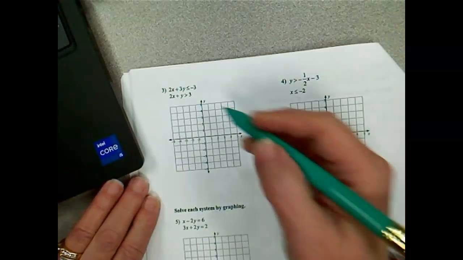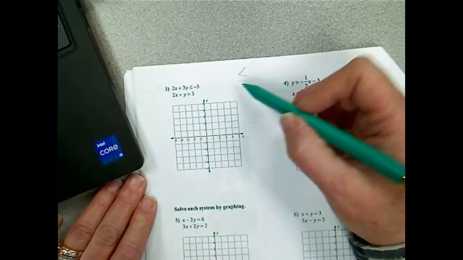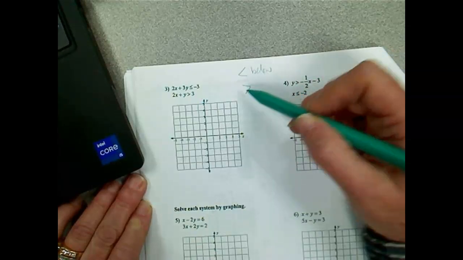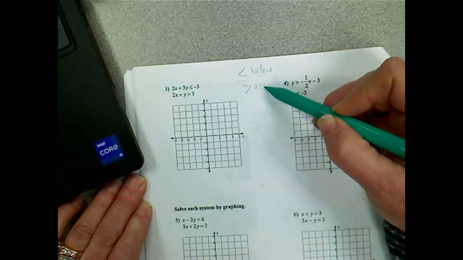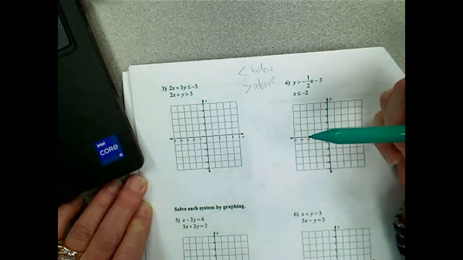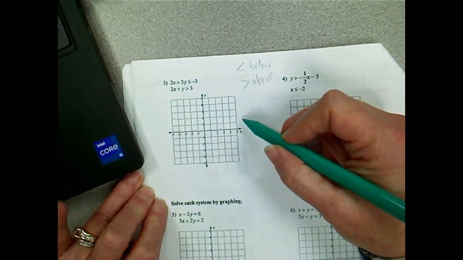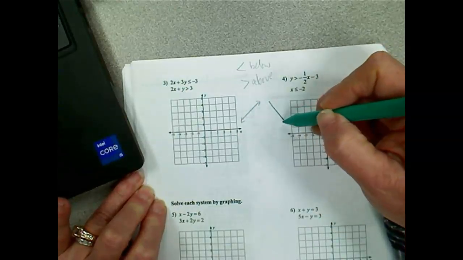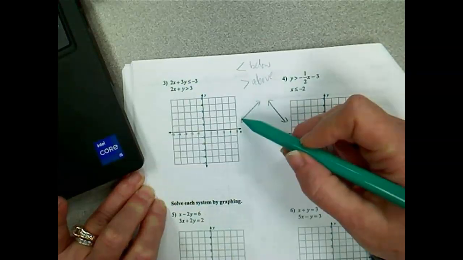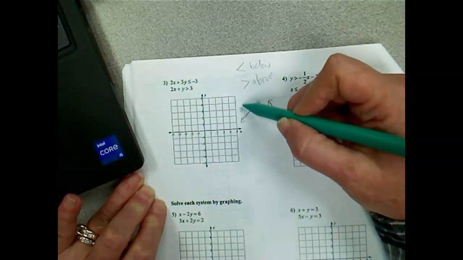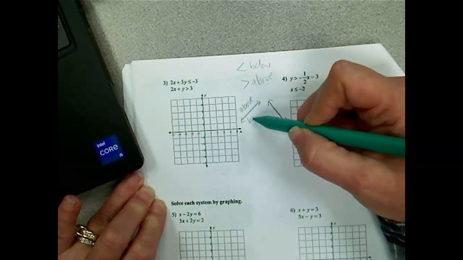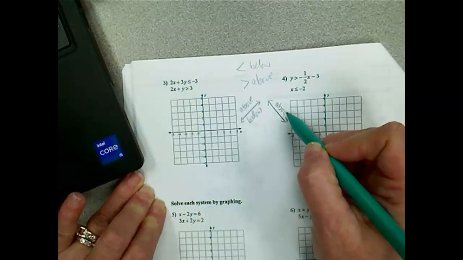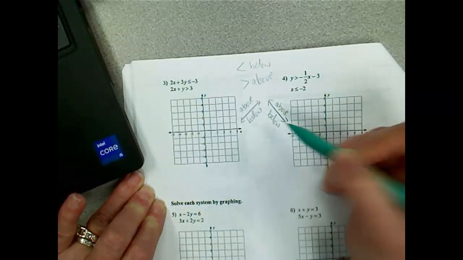Quick reminder, if it has a less than or a less than or equal to, you shade below. If it has a greater than or a greater than or equal to, you shade above. Some people are still getting mixed up because your line could go this way with a positive slope, or it could go this way with a negative slope. This line going this way, this side is above, this side is below. If it's going this way, this is above, and this is below.